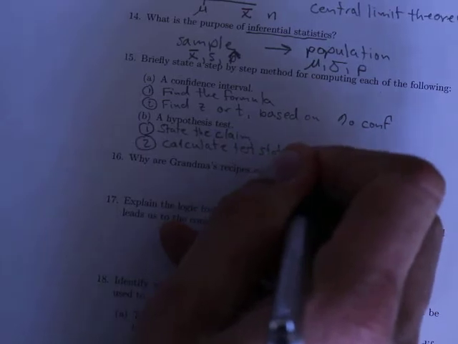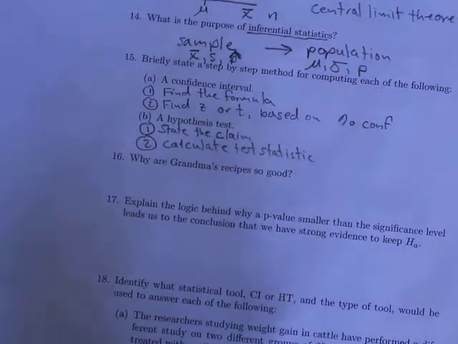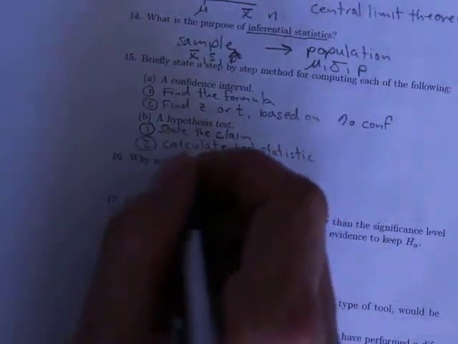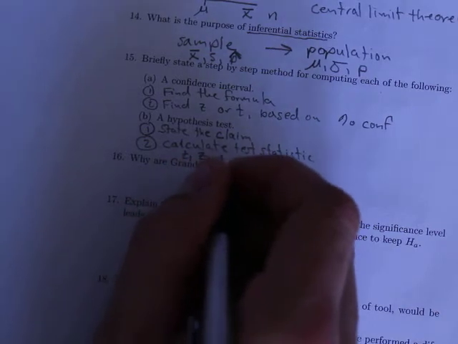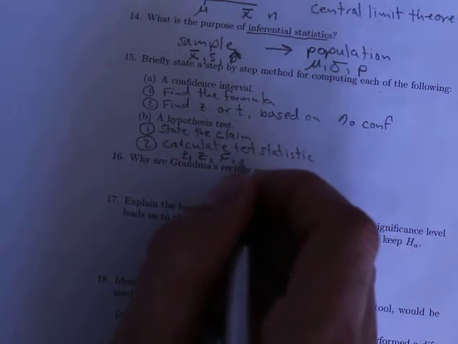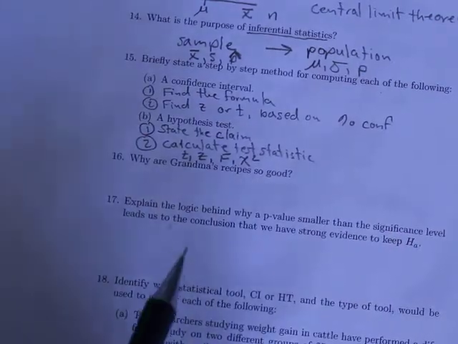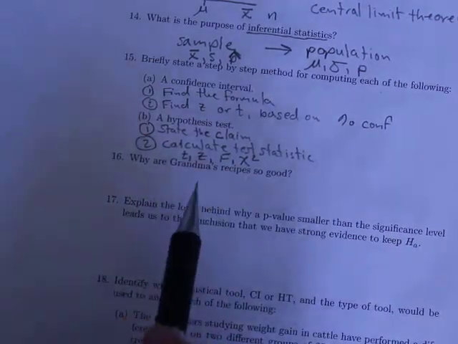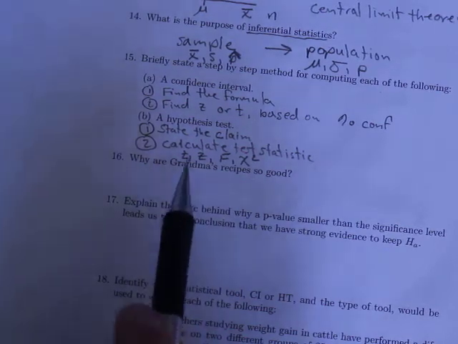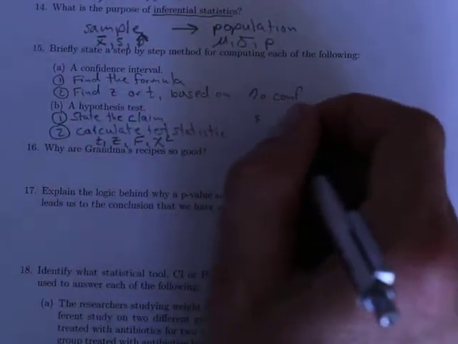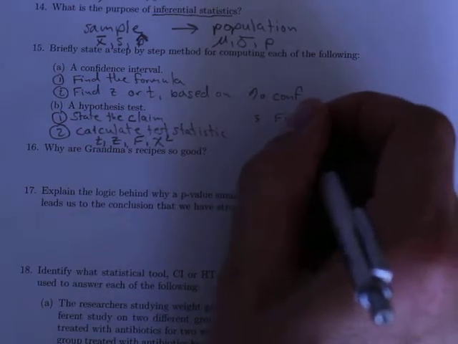And this will require that you know what type of statistic you're dealing with. This could be a t, z, and f, or perhaps a chi-squared, depending on the type of test, and you have the formulas for those, so you'd have to calculate that. Then the third step here, we would find the p-value.